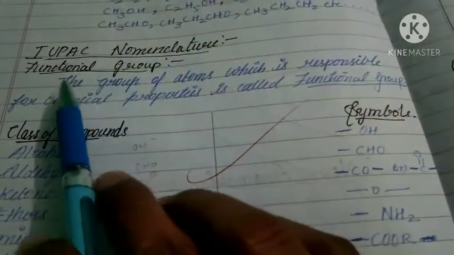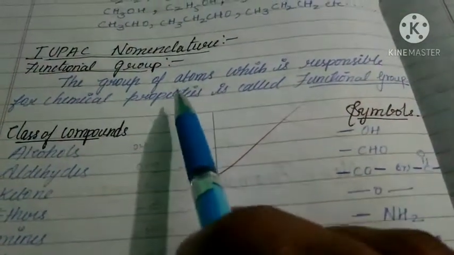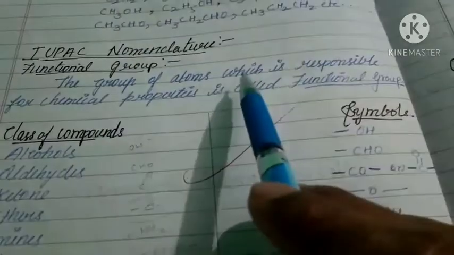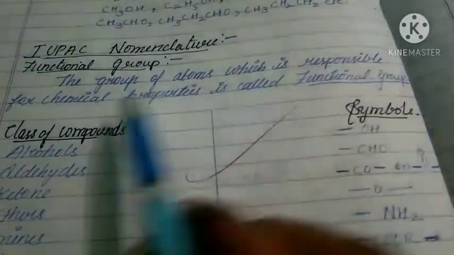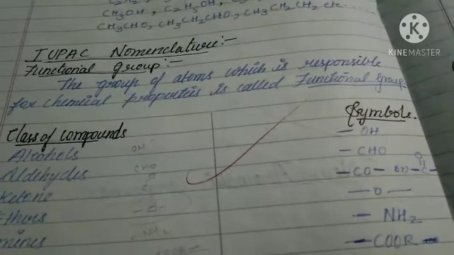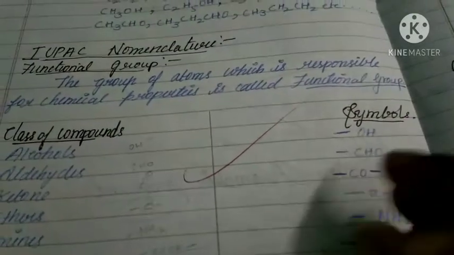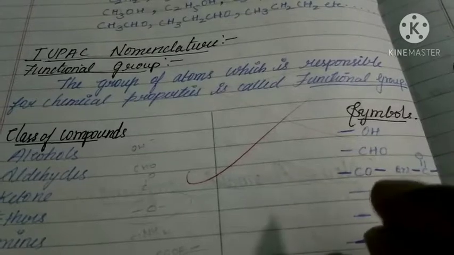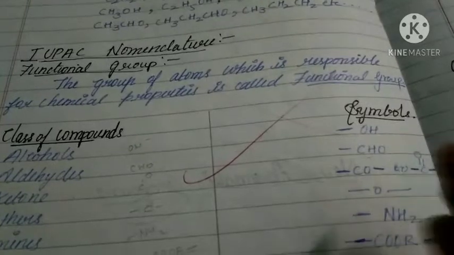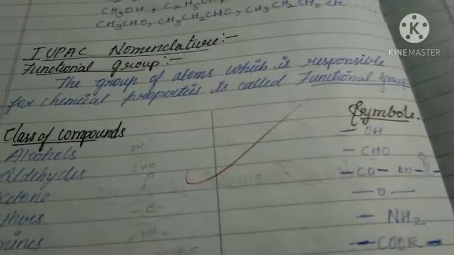First we have to know the definition of functional group. Functional group means the group of atoms, that means 2 or more atoms, which is responsible for chemical properties. That means if 2 or more atoms are present in a compound, when that compound reacts with any other compound, that part is going to react with the other compound, because that is the functional group.